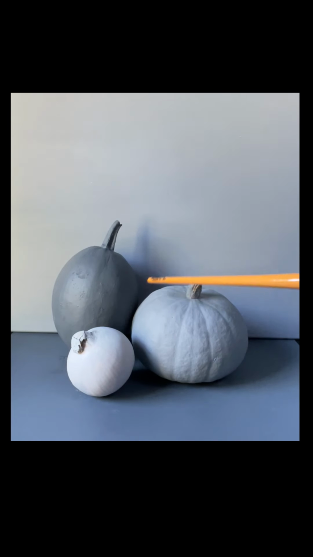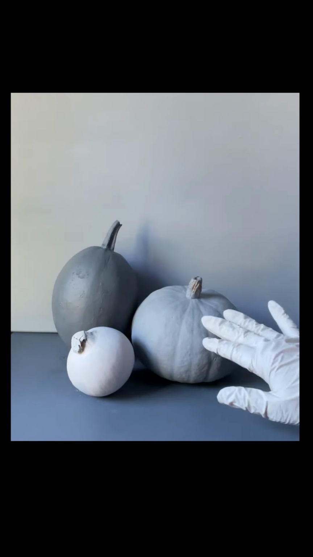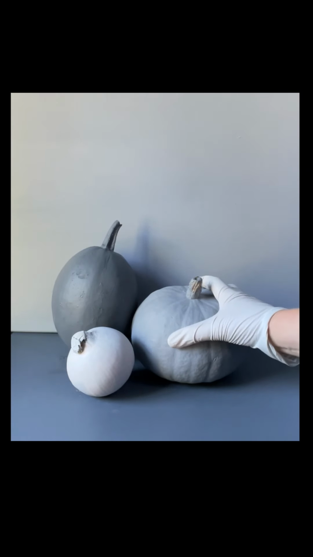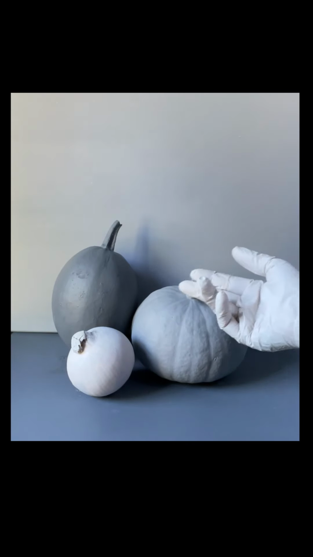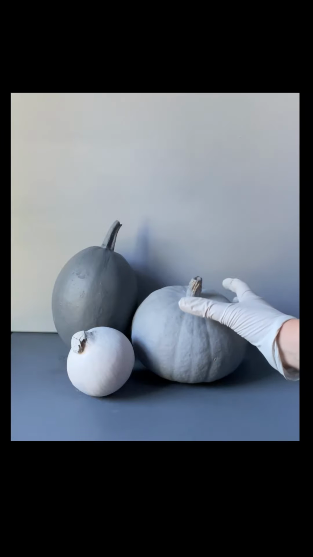So when you're looking at the objects themselves, look for this highlight and the shadow within the object. Look for a cast shadow. If you have something that is flat in value, then you're going to have a very hard time depicting form, because form is all about the lights and the darks.